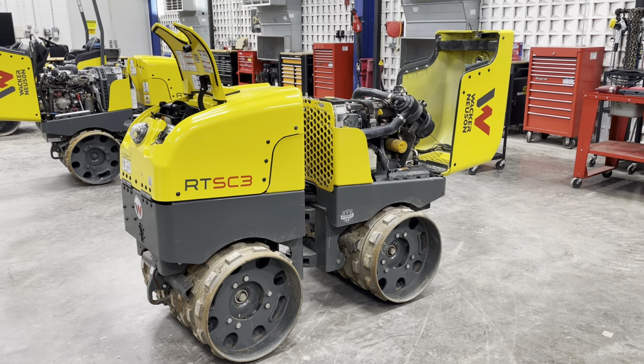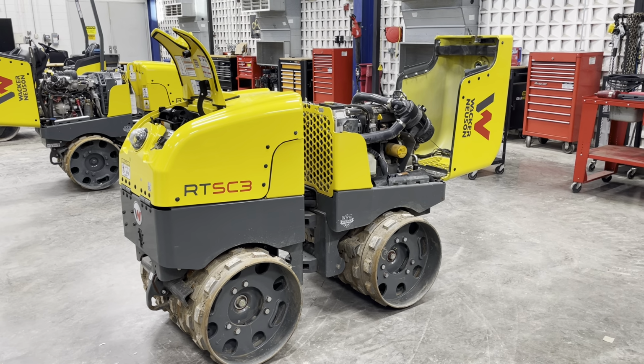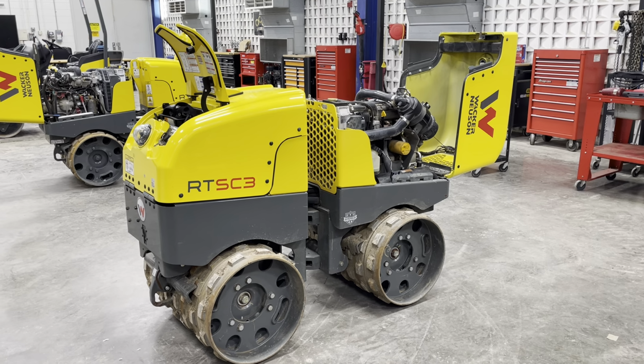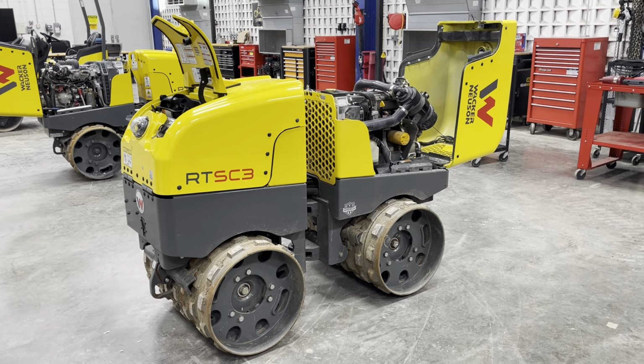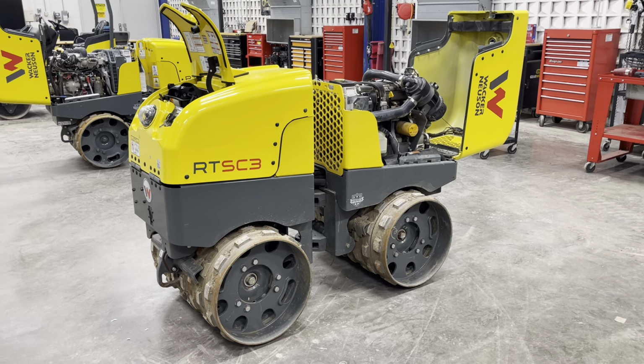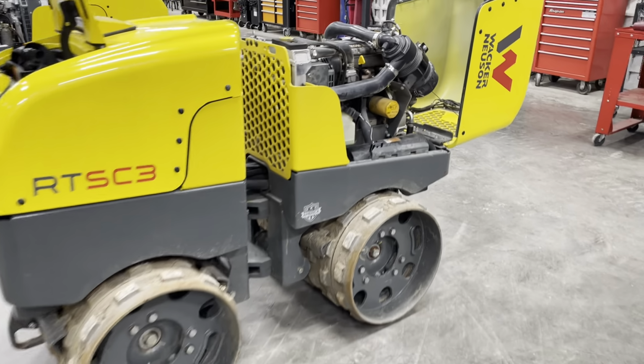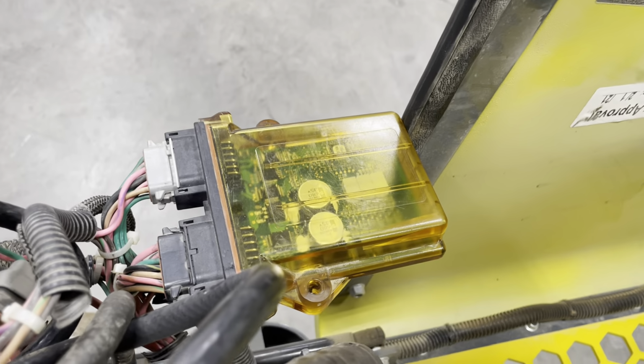In this video, I'm going to demonstrate on a Wacker Neuson RTSC3 Trench Roller how to get into diagnostic mode on the ECM if you need to read error codes, fault codes, or reset the tip over for the trench roller. So let's first take a look at the ECM. The ECM is mounted by the engine.